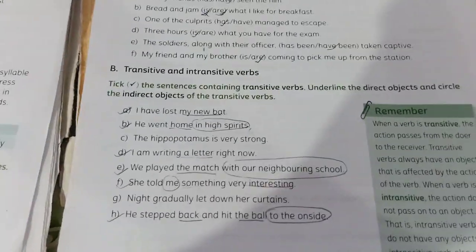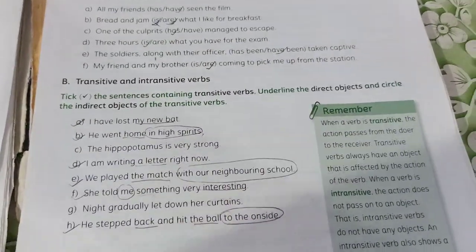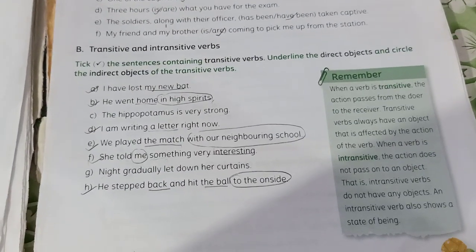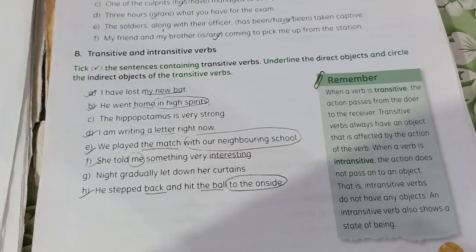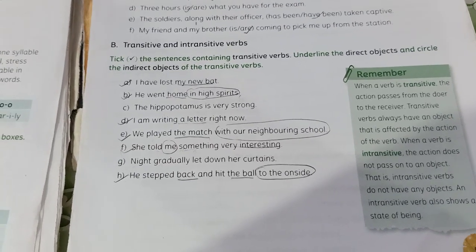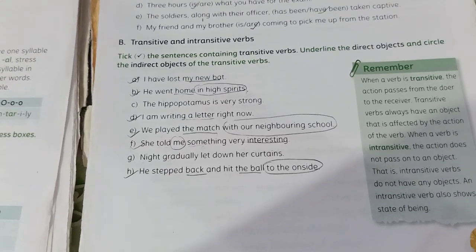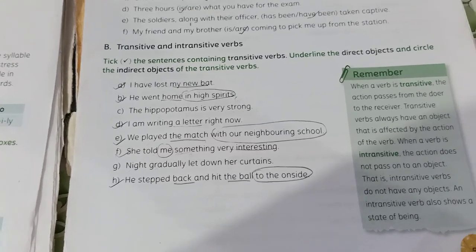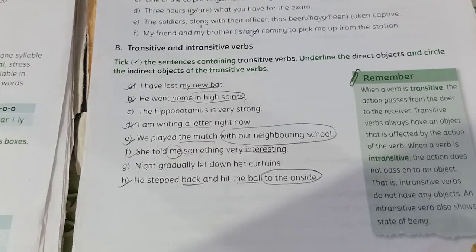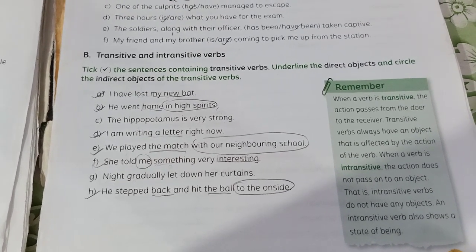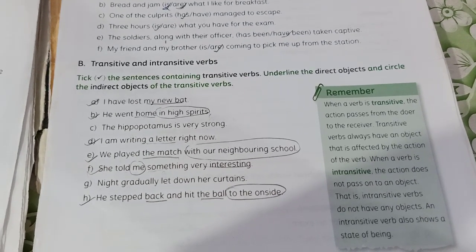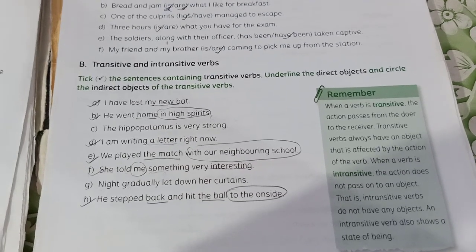Transitive and intransitive verbs. Maybe you have all done this in the grammar portion of your book, but simply we see this: a transitive verb always has an object, while intransitive verbs never have any object. It's the basic difference between transitive and intransitive verbs. The question asks: take the sentences containing transitive verbs, underline the direct object and circle the indirect object of the transitive verbs. Let's have the first sentence.